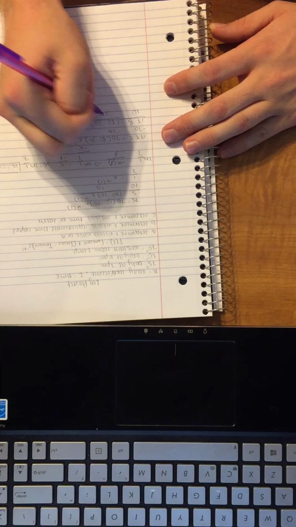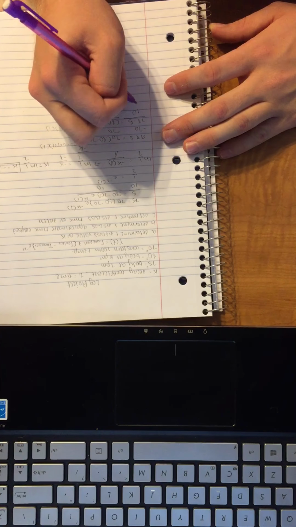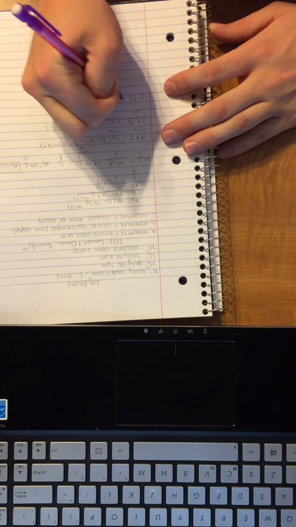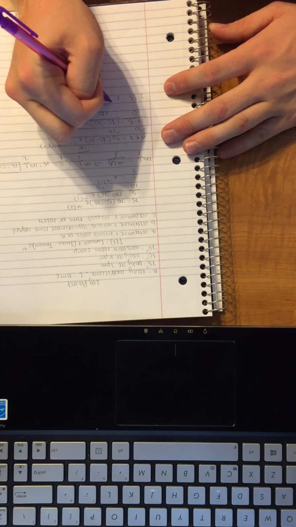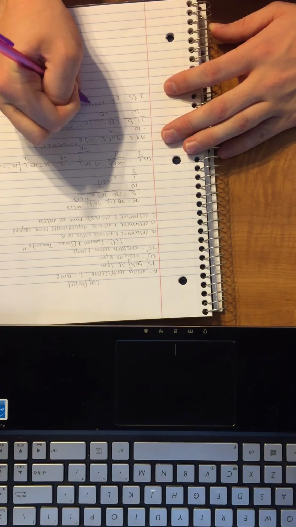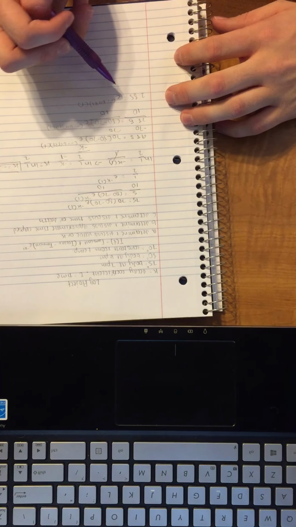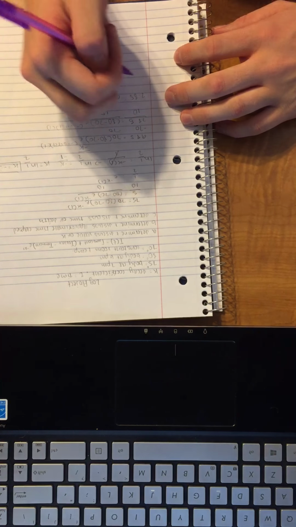So divide each side by 10, giving us 2.85 equals e to the negative 0.6931 times t.